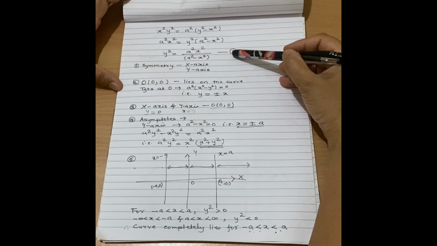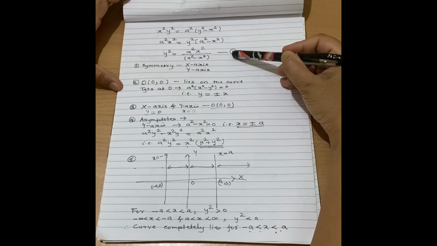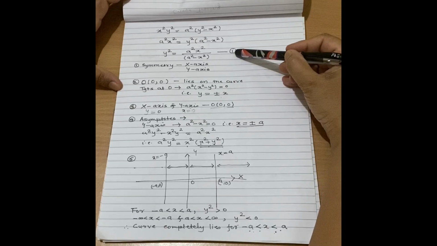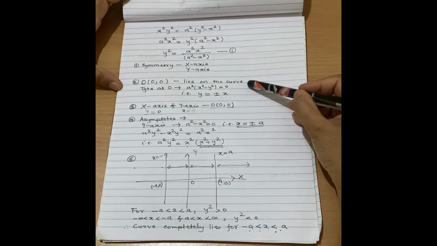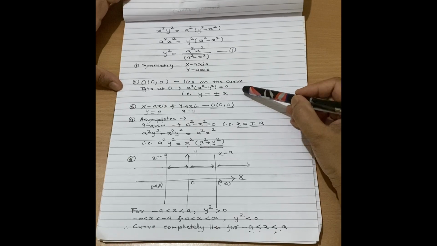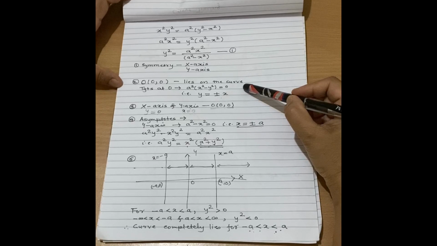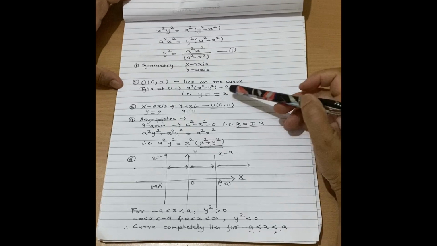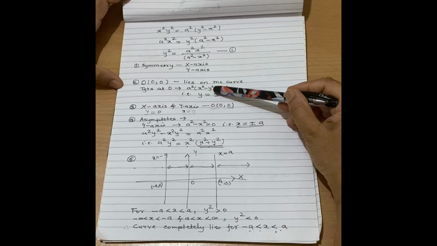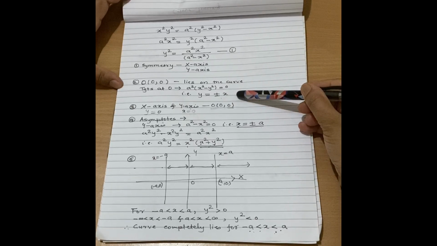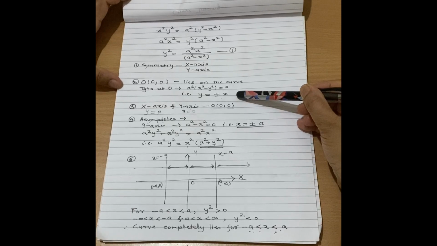In equation 1, if we substitute x equal to 0 and y equal to 0, equation 1 is satisfied. Therefore, origin lies on the curve. Tangents at origin to this curve are obtained by equating to 0 the lowest degree terms in the equation. The lowest degree terms in the equation are a square into x square minus y square. We will be equating these lowest degree terms to 0. So equations of tangents at the origin are y equal to plus minus x.